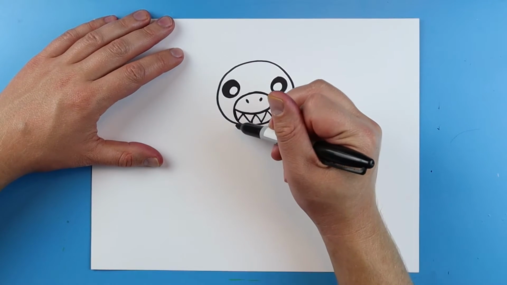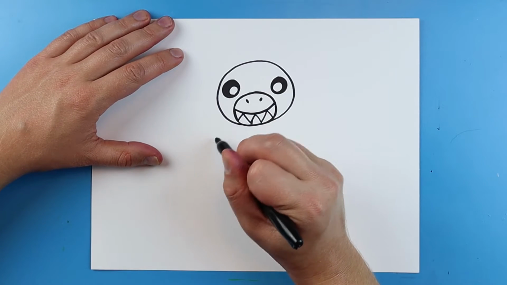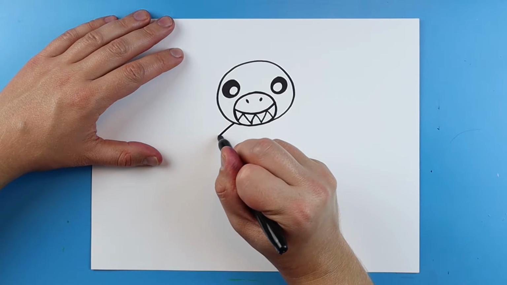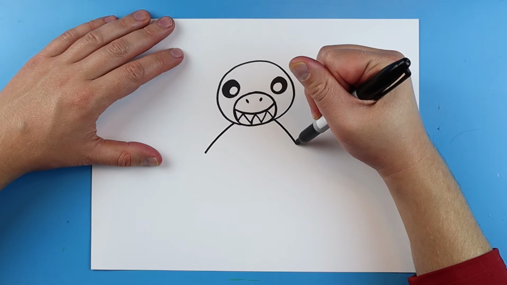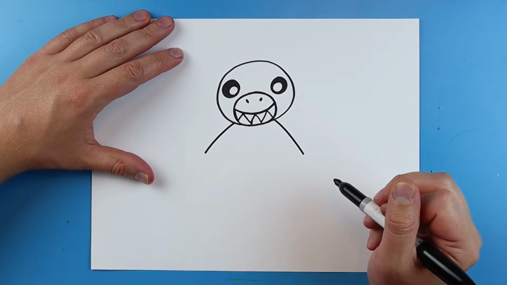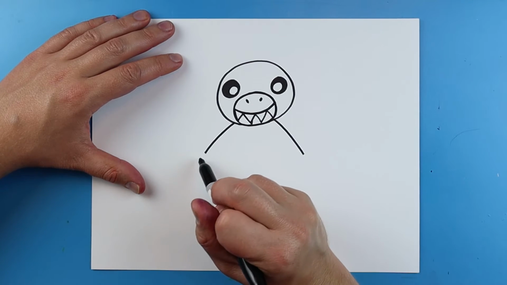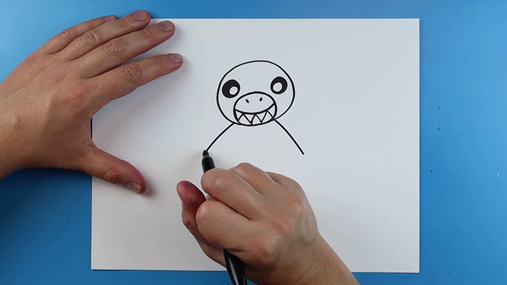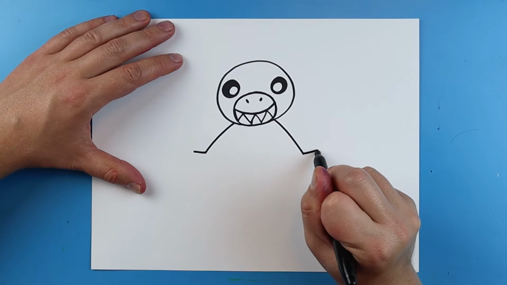Now, starting down here, we want to make the body. So starting here, we're going to go with the arms. So I'm going to start right here, and I'm just going to draw a line that's just going to go out. And then I want to do the same thing over here. I'm just going to draw a little line that just goes out. Now, Shin Godzilla's arms are not very long, so I'm not going to make these very big. So I'm going to draw a little line that goes out on each side.